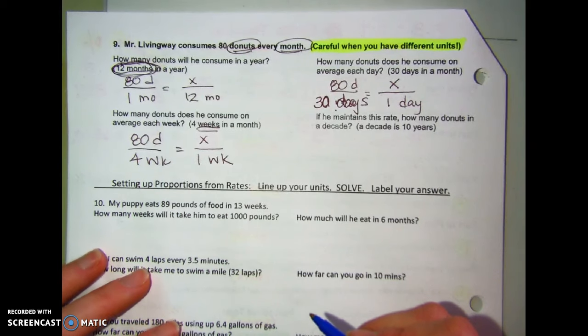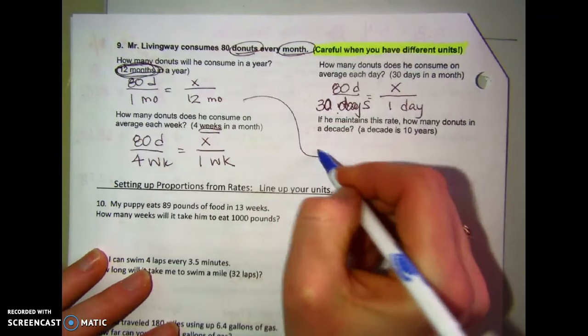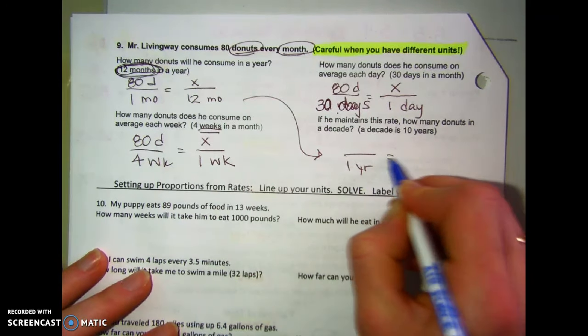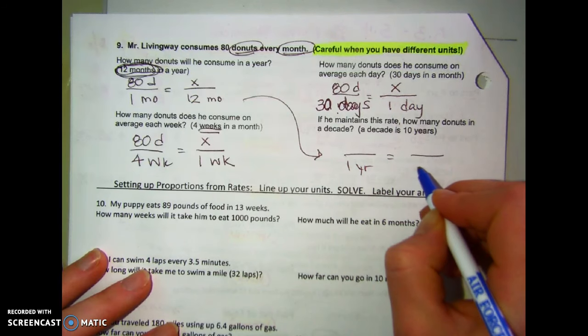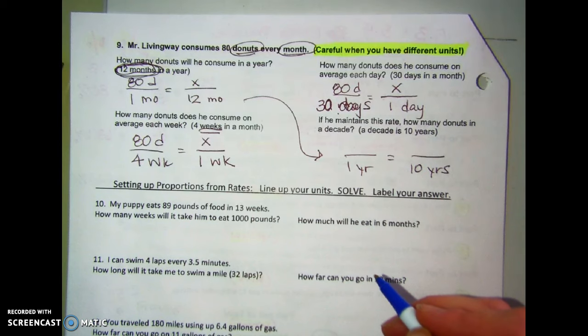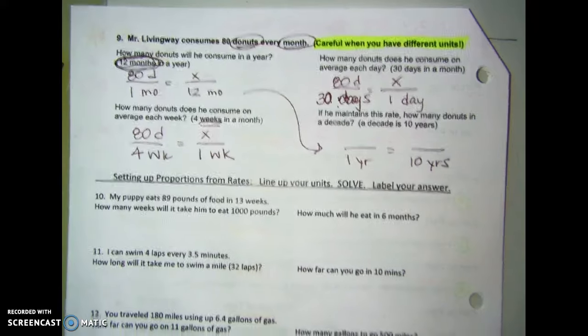Or how many donuts in a decade? In 10 years. Well, then you could take your answer from here and set it up. So if you know how many he eats in 1 year, how many donuts would he eat in 10 years? So just pay attention to the units. Sometimes you have to convert some things in your head before you can set up your proportion. So I just wanted to show you those examples.